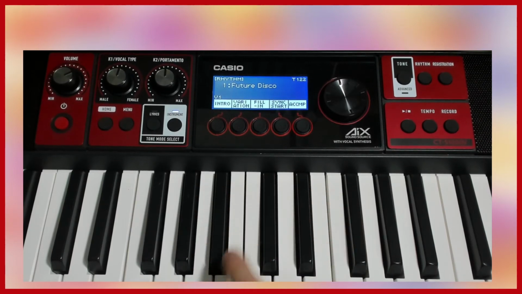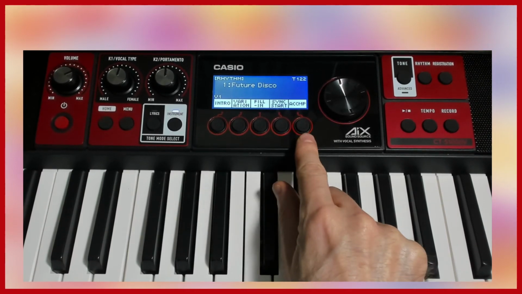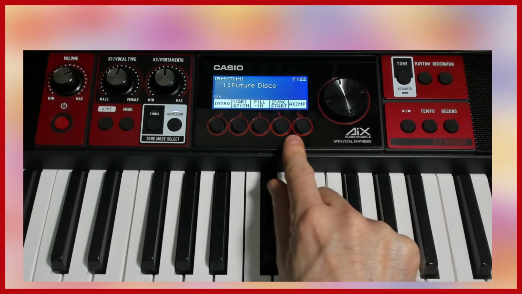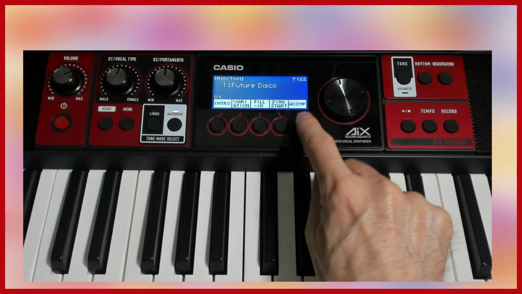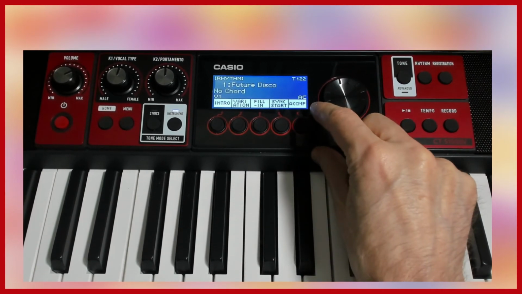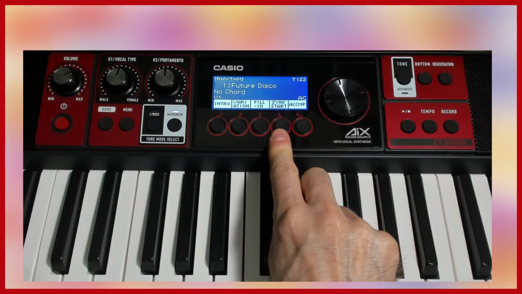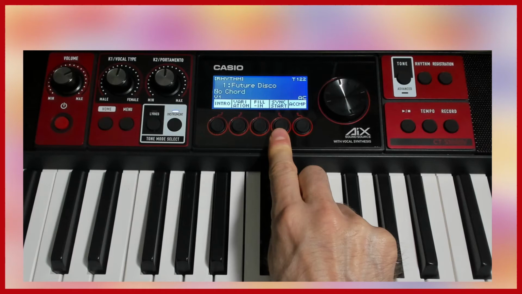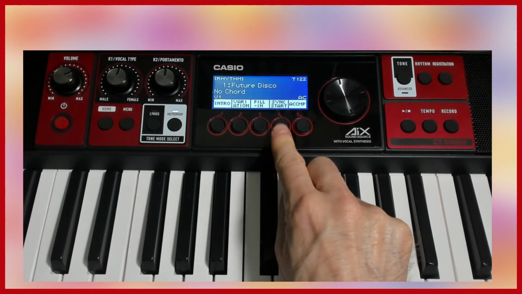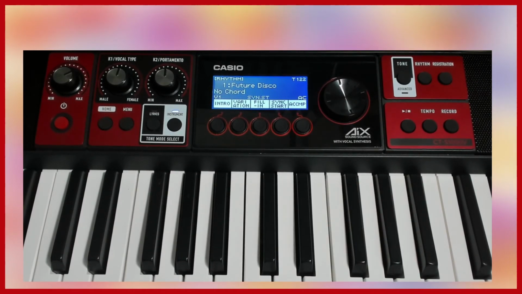If you press the back button there, you should see these 5 buttons appear, and the one on the end is for accompaniment. So if I press that one, accompaniment is now turned on. So when I play a chord, you'll hear a full sound of a chord. If I press sync start and then start playing, the rhythm will begin.